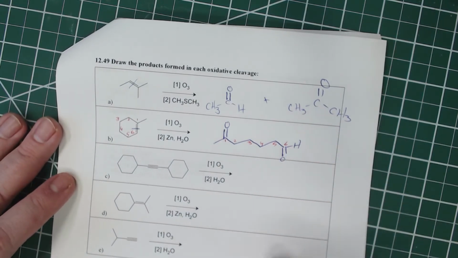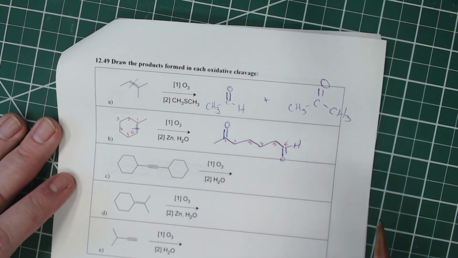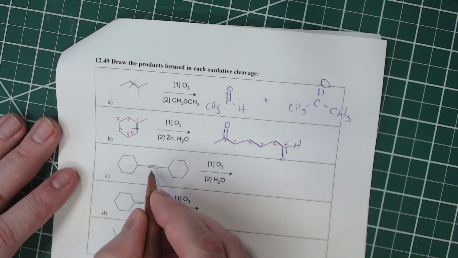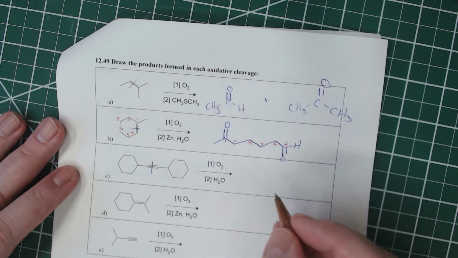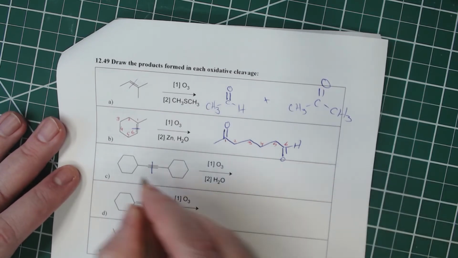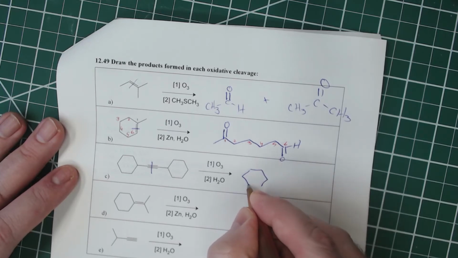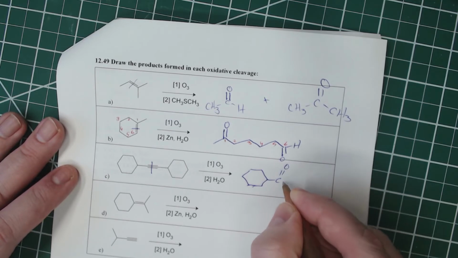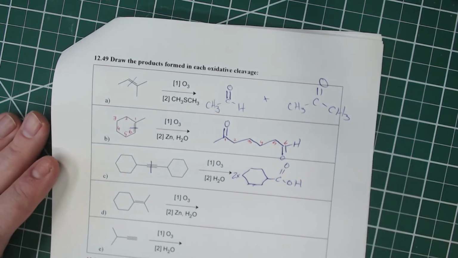So I definitely encourage you to count the carbons out and make sure that you have enough in there when you're doing this. When we do ozonolysis of this, here we have an internal alkyne. So we're going to cleave this. These carbons will become carboxylic acids. And since it's symmetrical, we're going to end up with 2 of these. So we'll get carboxylic acid, and I'll just put 2 of those.